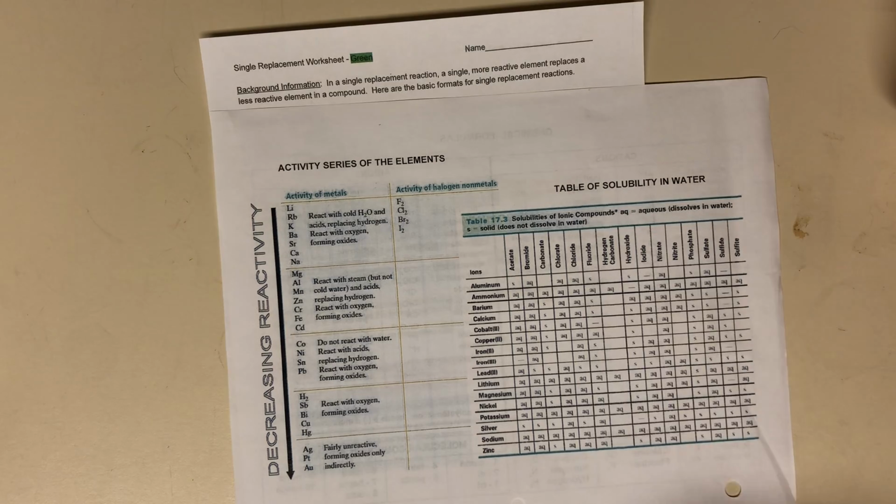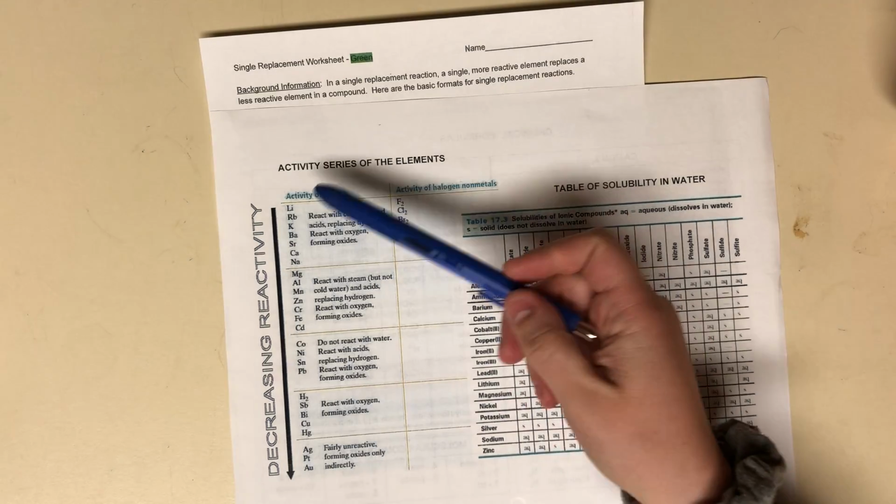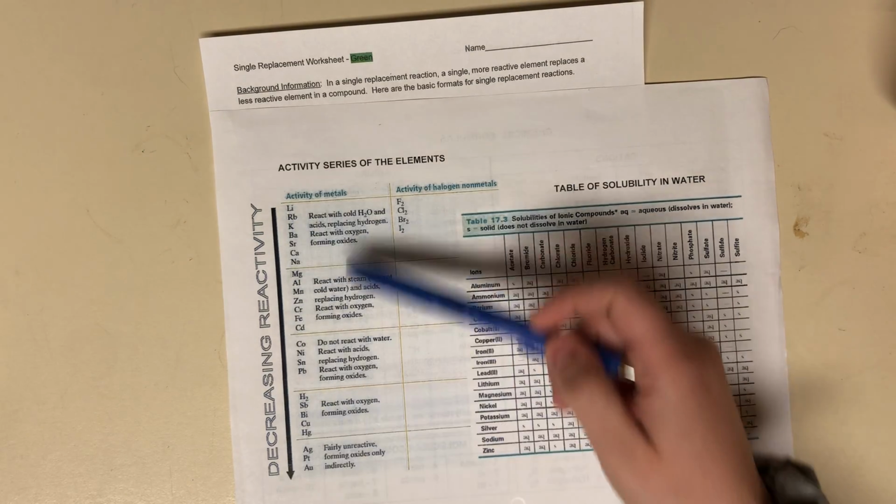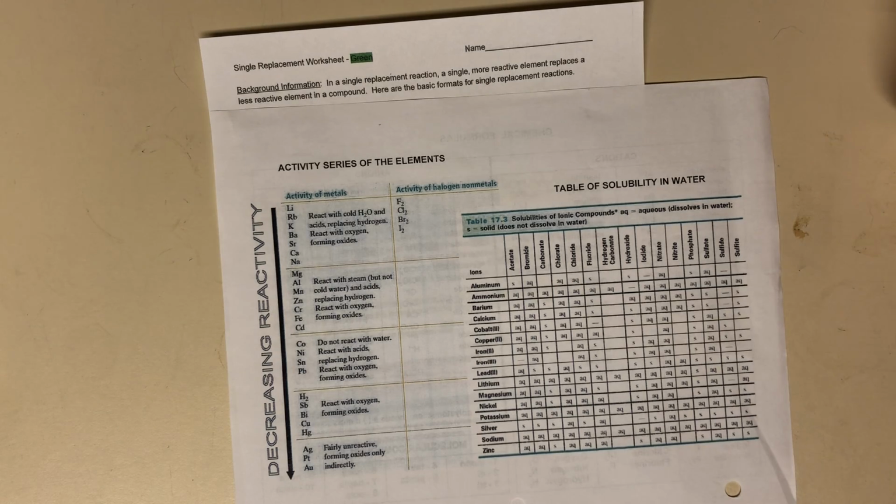So the way this works is we have to determine whether a reaction will actually occur based on the reactivity of the elements in your equation.